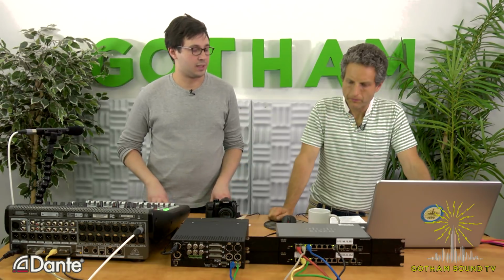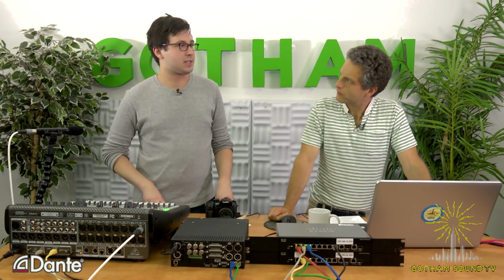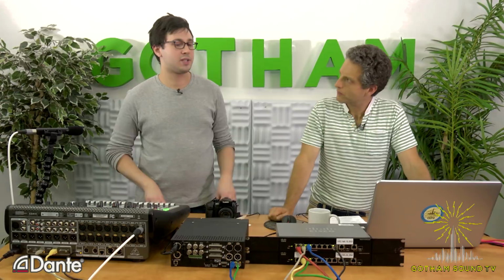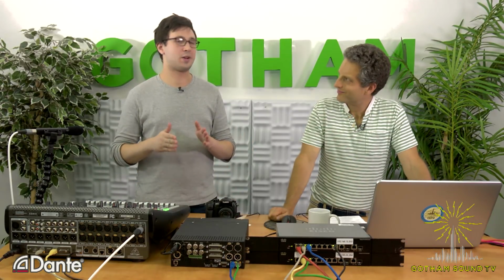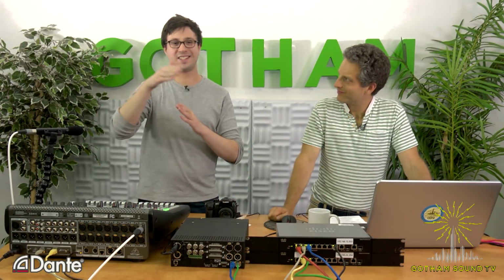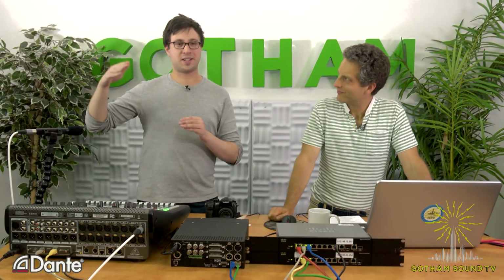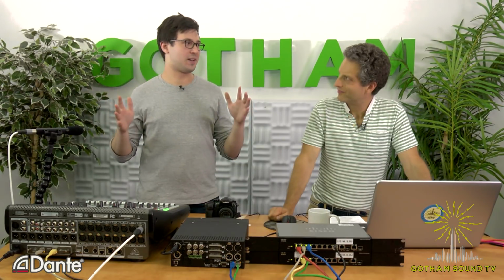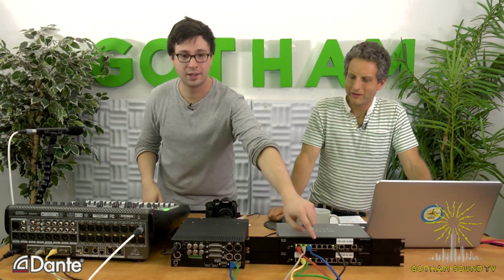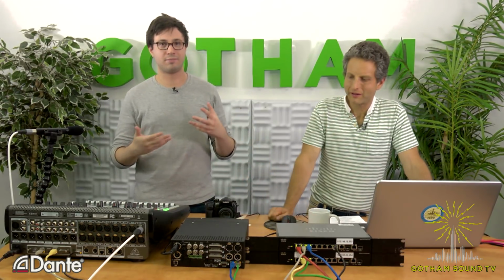I think it's actually the least confusing way of structuring it. When you see everything going into a switch, rather than having to worry about, oh, I've daisy-chained this to this to this, and if you break one of those connections, which devices are still talking to one another. This way it's all centralized. This way you can see on the front of it that there are flashing lights if there's an actual connection.